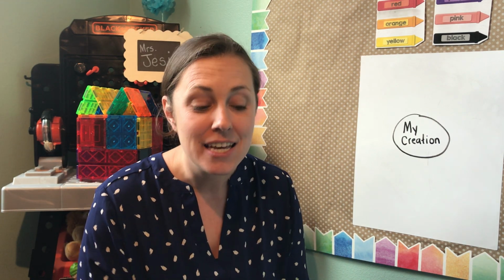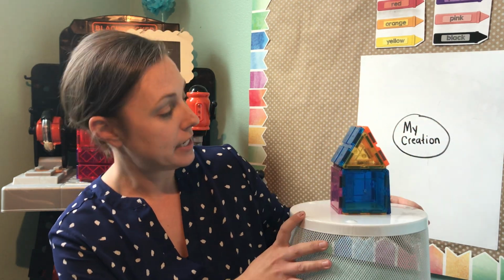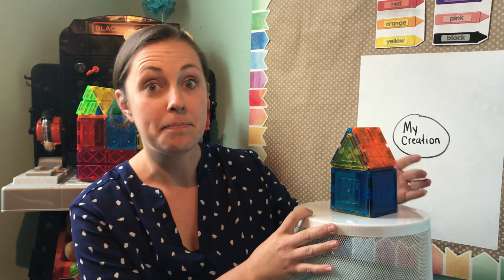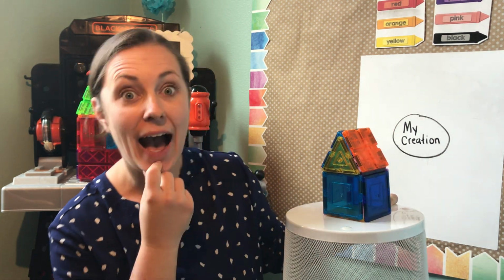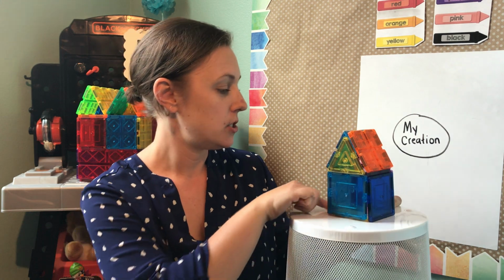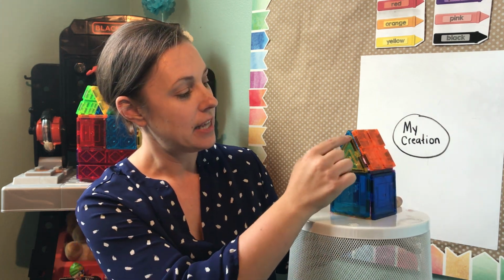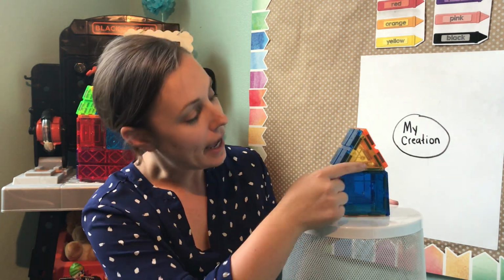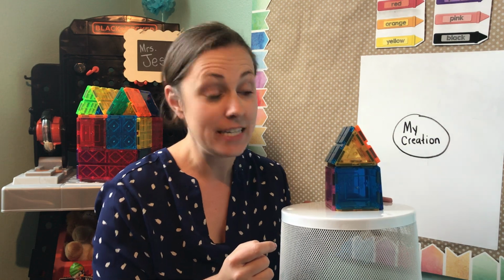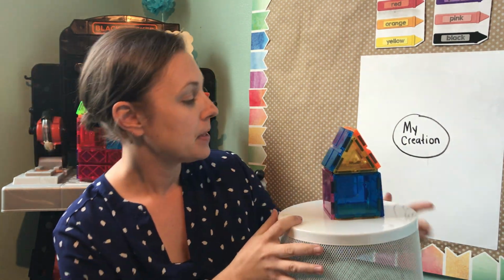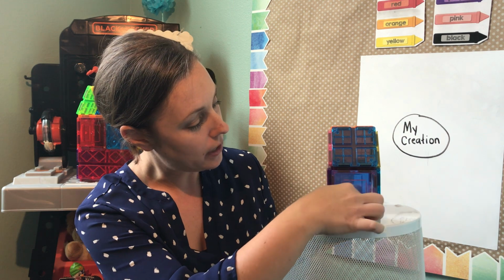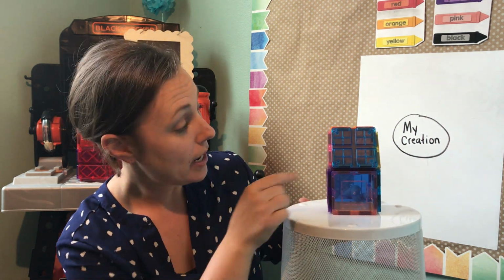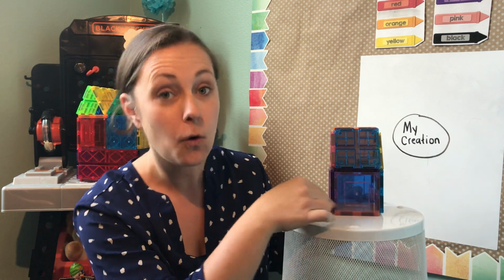And then we're going to be looking and making observations about the math in our buildings. And so, like take mine for example. So I have mine, and I could say, in my creation, I can see squares are on the side. I can see that there's a triangle here. And I know that a triangle has 3 vertices and 3 sides. I can see a pink square here. And I know that a square has 4 vertices and 4 sides.